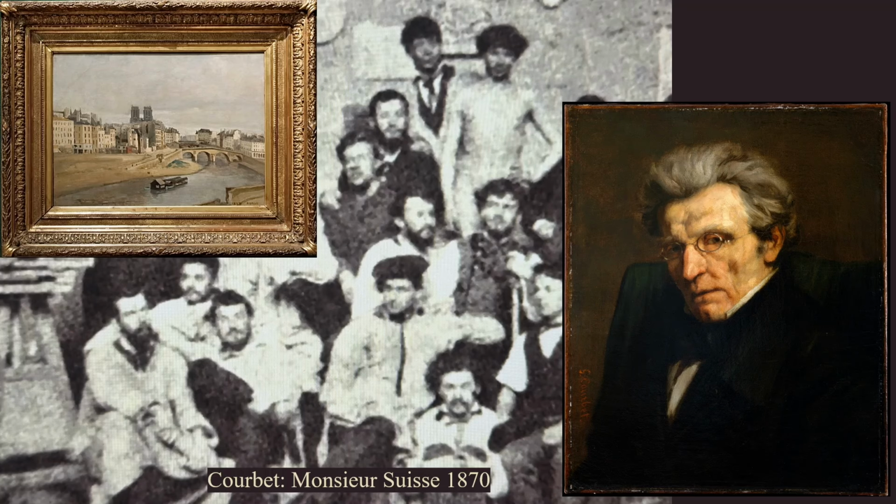So rather than enrolling for private tuition by an established academic master to coach him for the entrance examination, Cézanne opted instead to work things out for himself, attending unsupervised life drawing sessions at the Atelier Suisse, also known as the Académie Suisse.